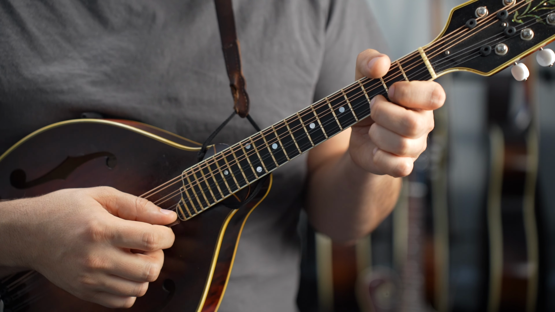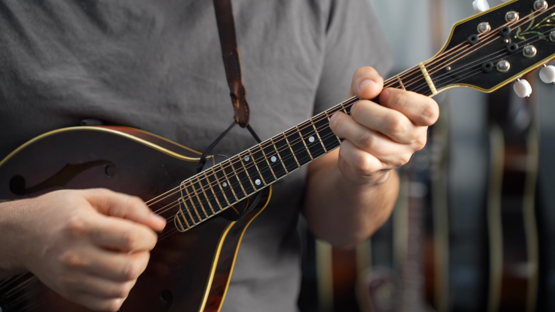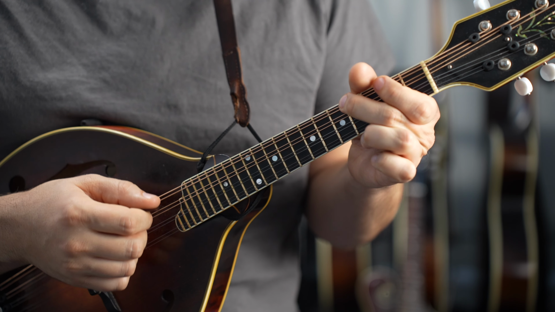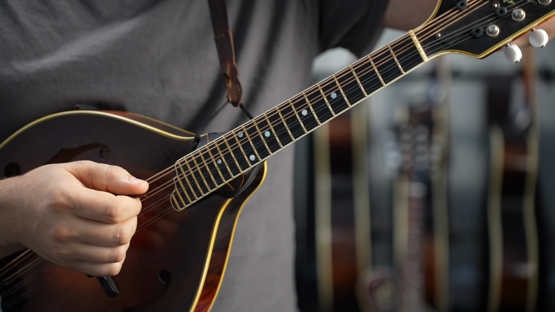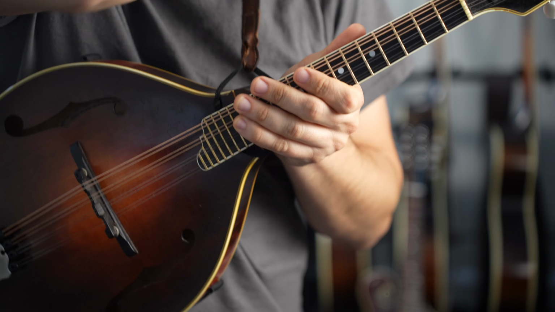Maybe go back down. G, F sharp, E, D, C, B, A, G. That's a great exercise in and of itself, to just name those notes while you're playing it.